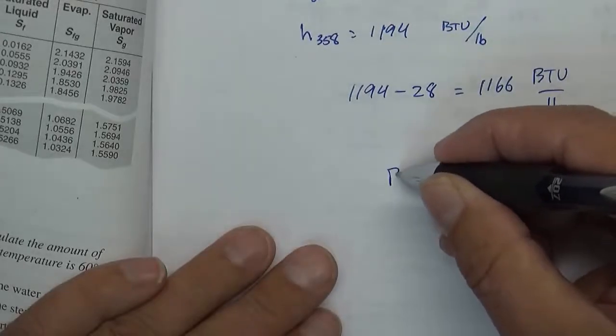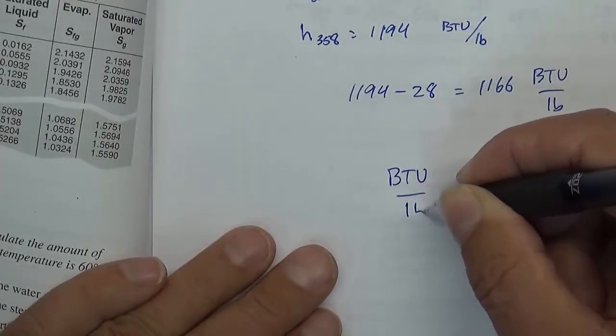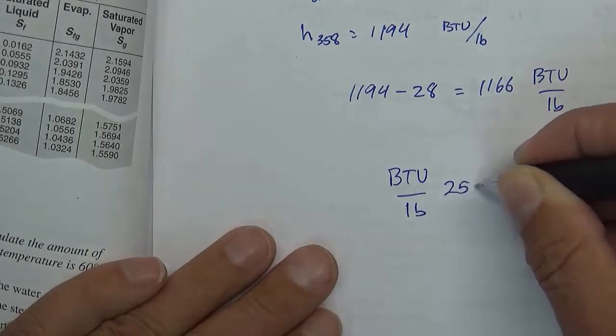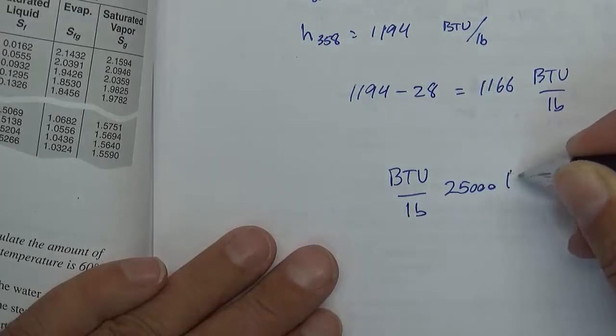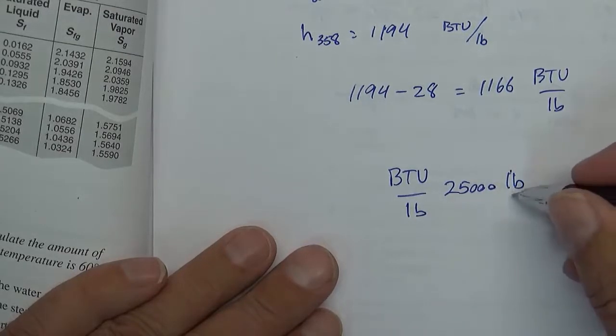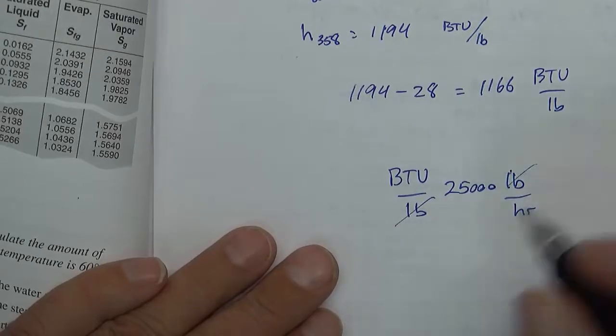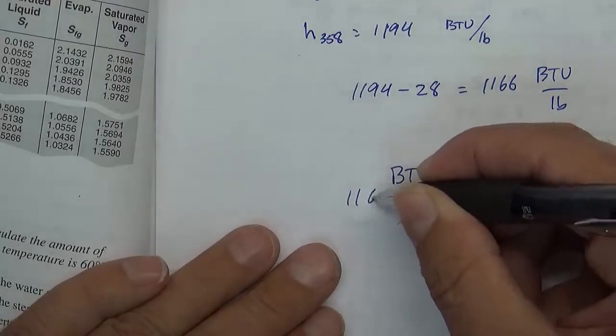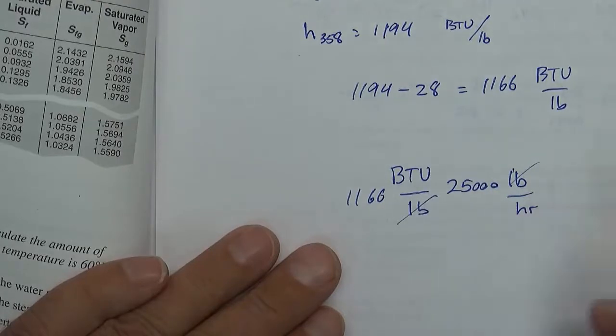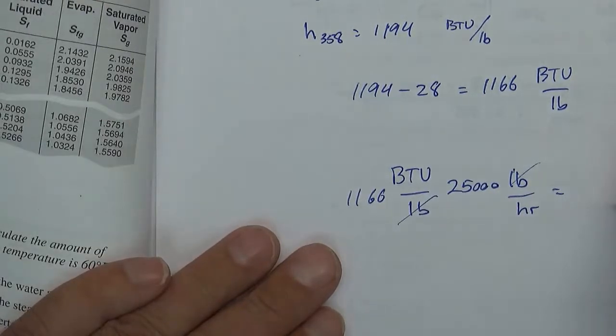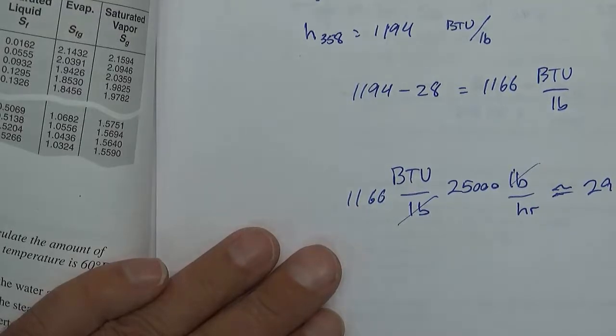If I take BTU per pound and multiply by 25,000 pounds per hour, the units of pounds will go away, and I'll be left with units of BTU per hour. And I get an answer of about 29 million BTU per hour.